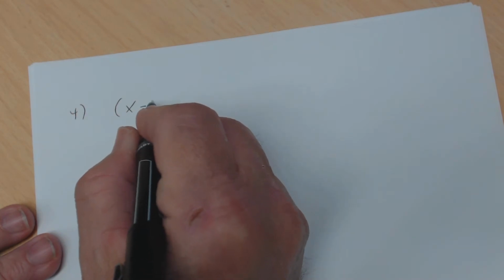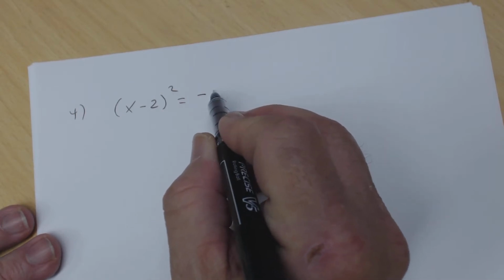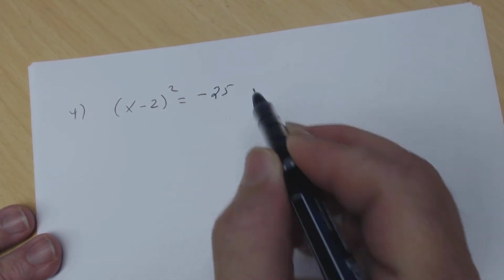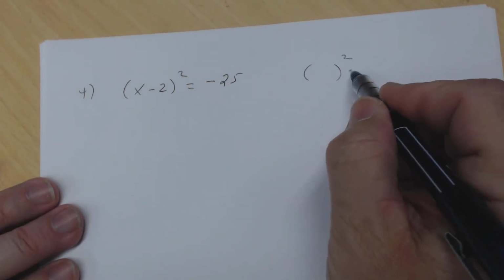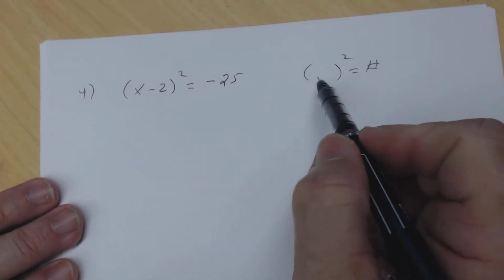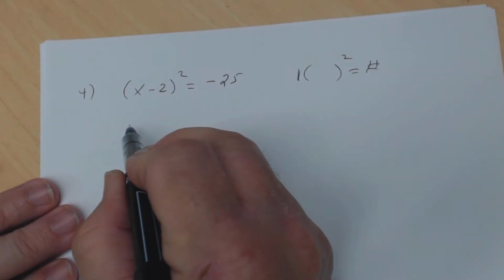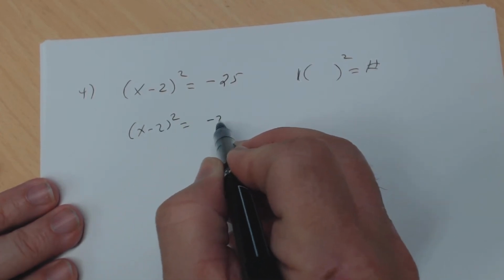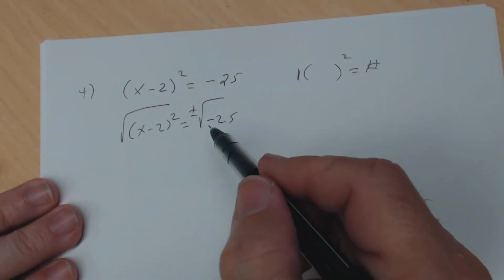All right, let's look at number 4. Suppose we had x minus 2 squared equal, let's say, negative 25. X minus 2 squared equal negative 25. So again, first of all, it's already in the form something squared equal a number. And remember, I want a 1 here, and that's already a 1. So I can take the square root of both sides and use the square root property. So I'm going to go ahead and rewrite this. I'm going to take the square root of both sides, just like this, and don't forget plus or minus. When you take the square root of both sides, you get that plus or minus.